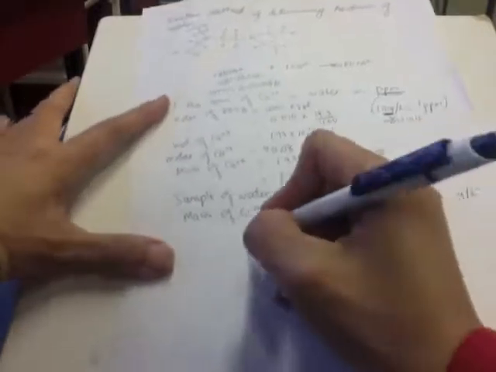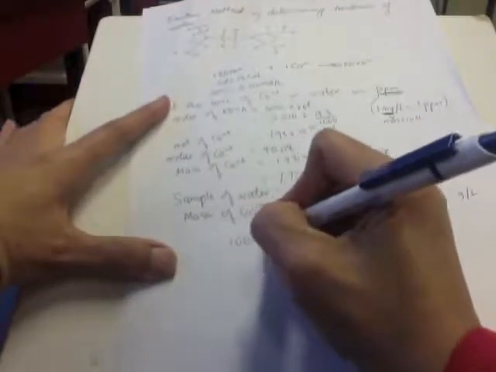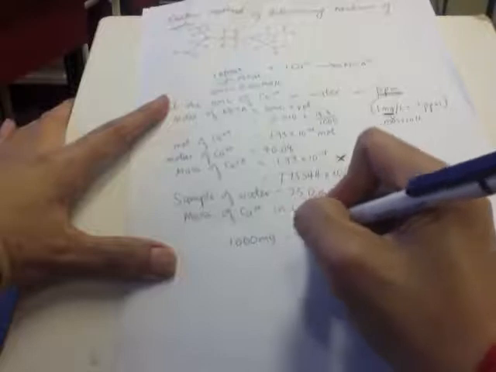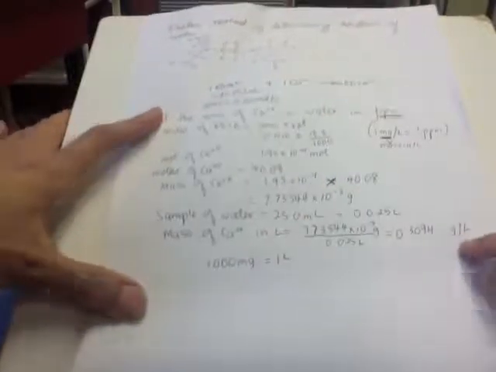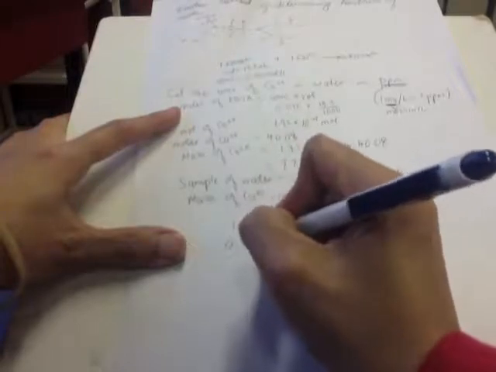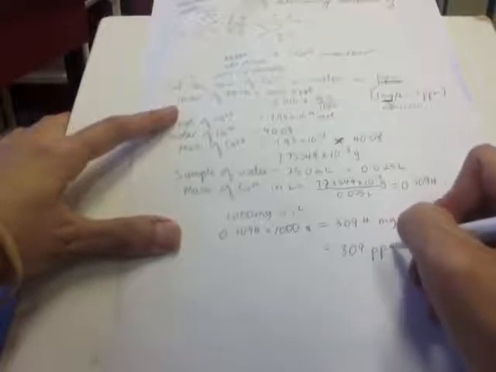Knowing that 1 gram is 1,000 milligrams, to change this to milligrams per liter is simply multiply that by 1,000, which is 309 parts per million.